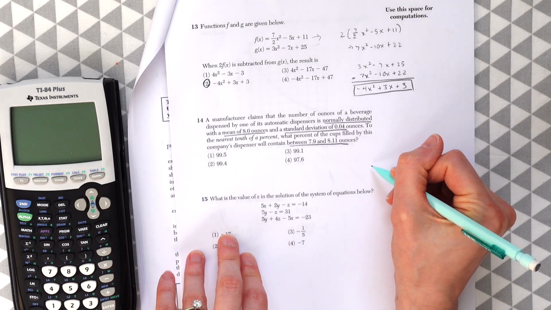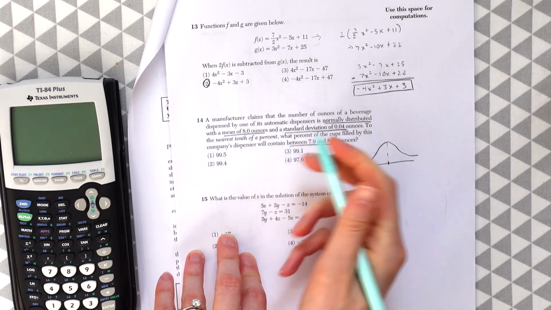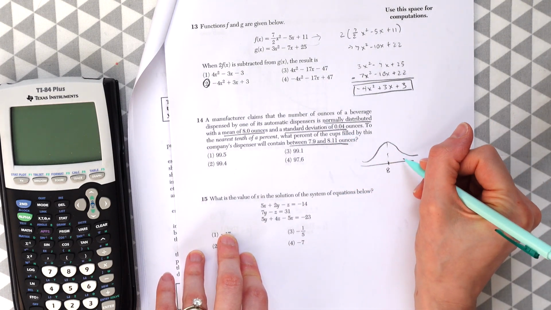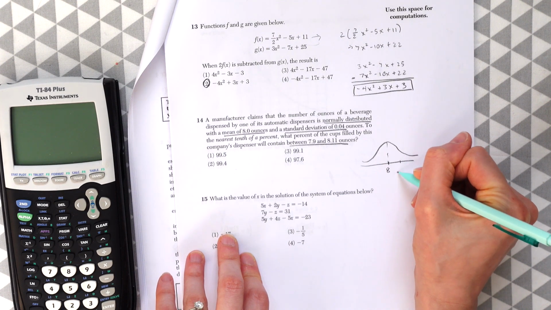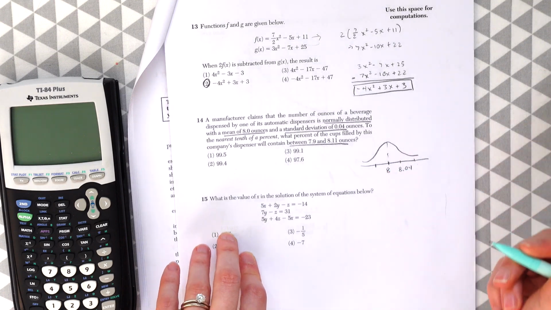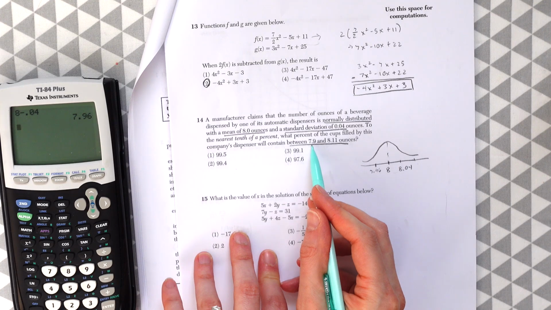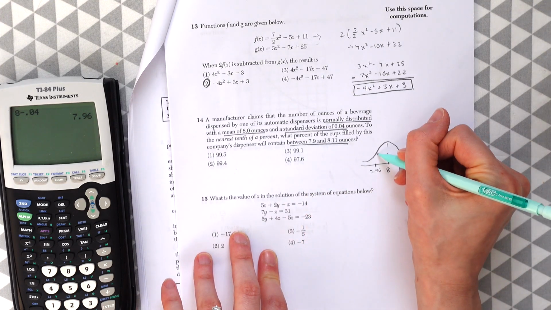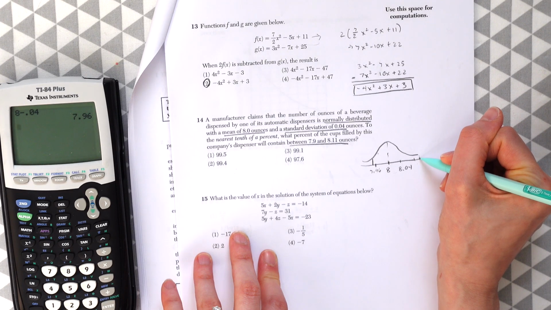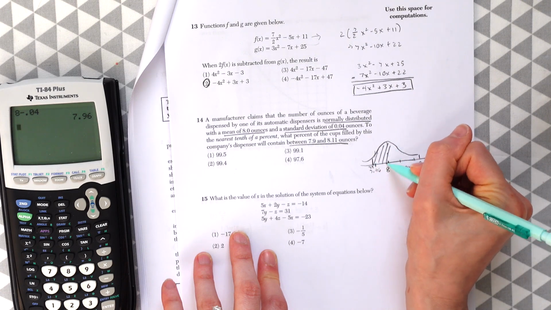So if we have something that's normally distributed with a mean of 8 ounces and a standard deviation of 0.04, this is going to go up by 0.04 this way and down 0.04 the other way. And they want to know the value between 7.9 and 8.11. So let's say up here, they want to know this value.